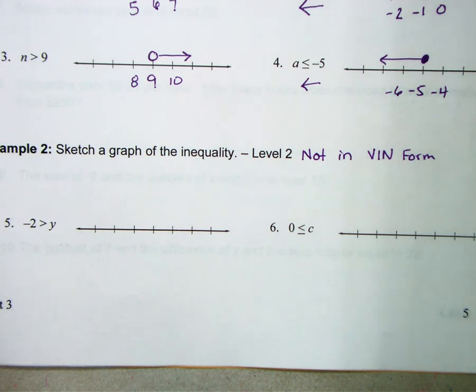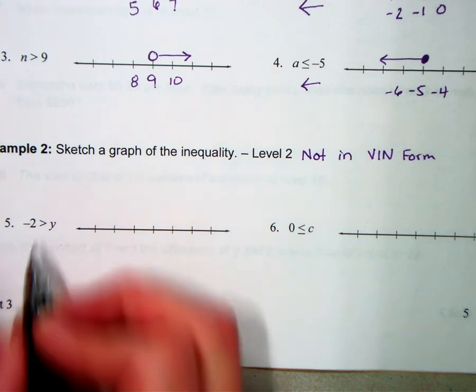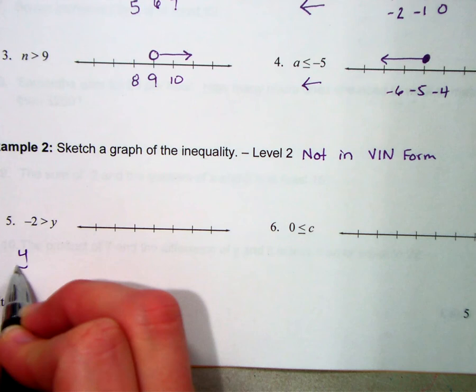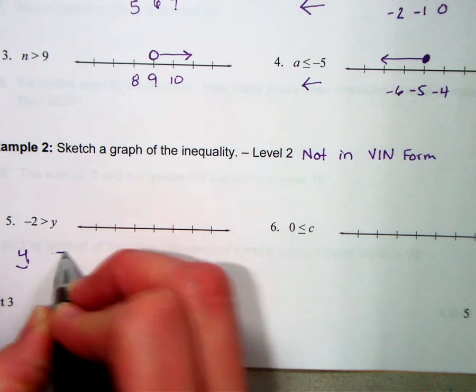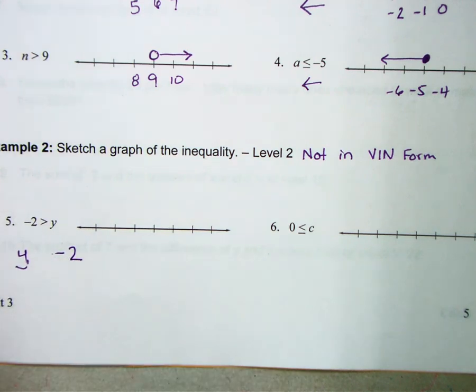This problem is not hard. All we are going to do is switch it and put the variable first. If I put the variable first, if I bring the y over here, bring the -2 over here, because you flip-flopped the order, what do you think you have to do with the symbol?